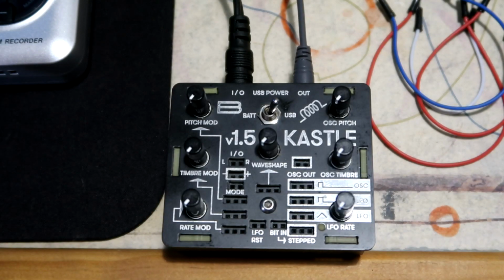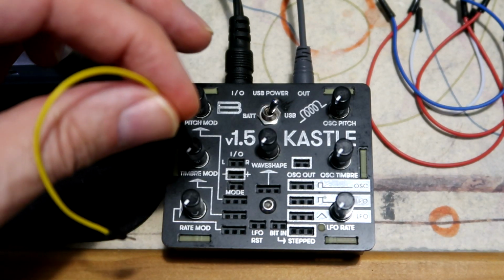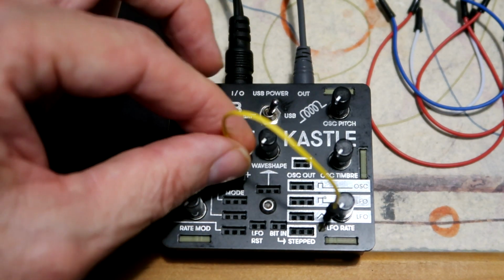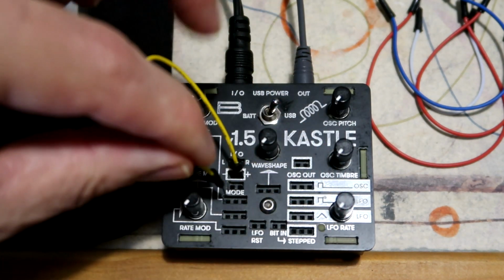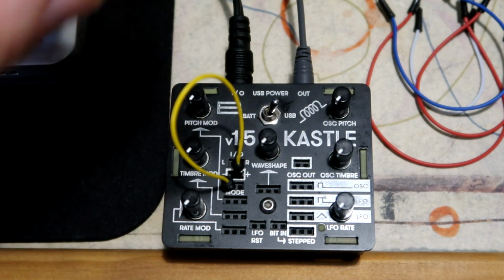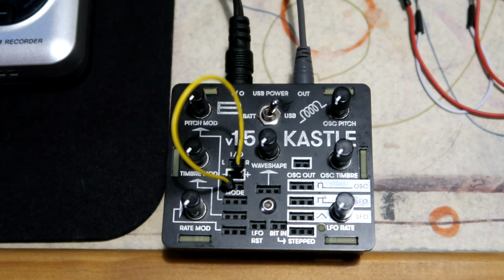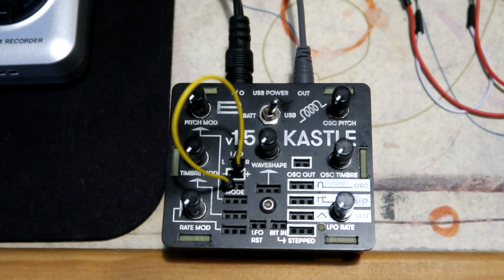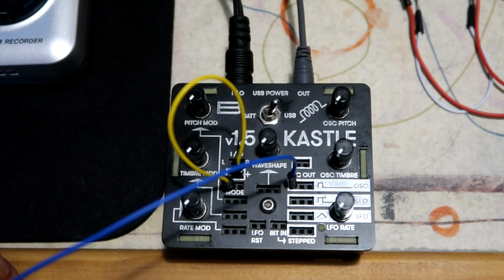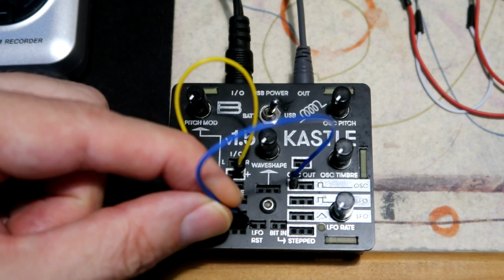Okay, so this next thing isn't so much a tip really as just a patch that I really like that came out of all of this. I'm going to go back into the track and hold mode, so that's plus into the mode setting. And then the key thing on this is going from the second oscillator to the LFO reset.